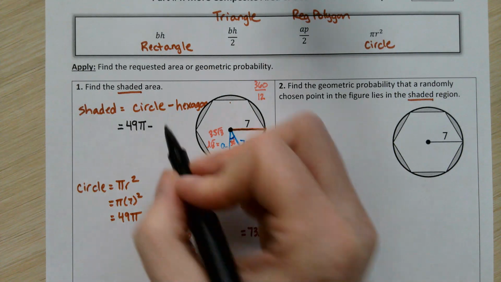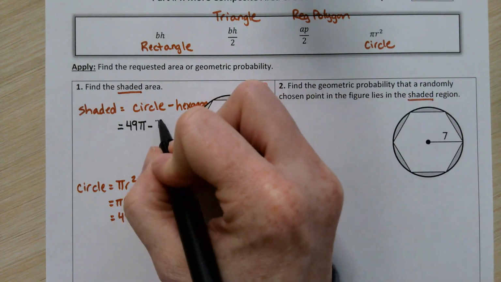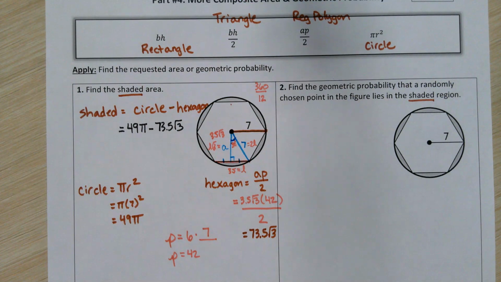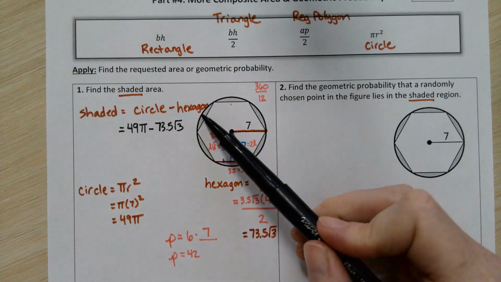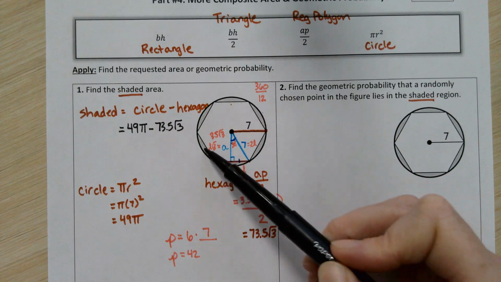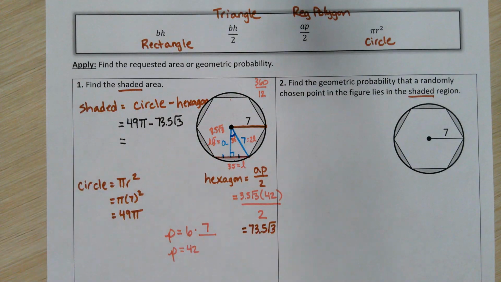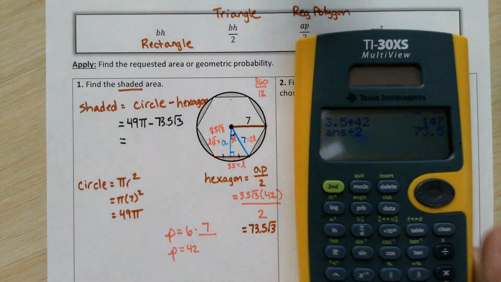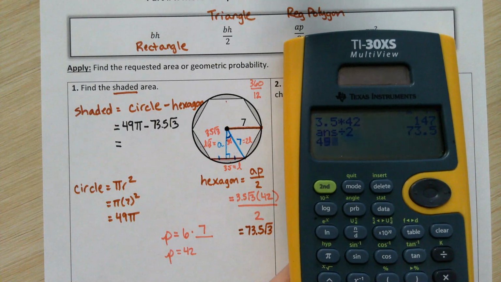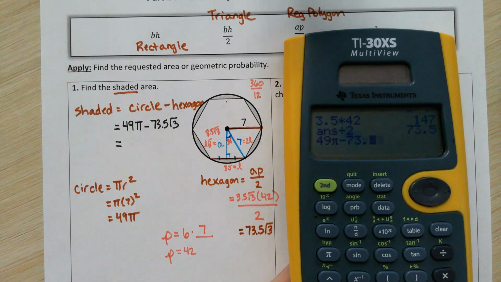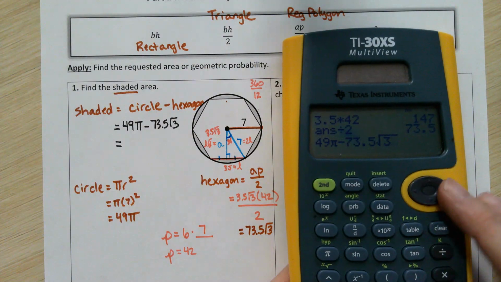So up here at the top, 73.5 root 3 is going to be what we subtract away to leave behind those little shaded parts of that diagram. On our calculator, we should be able to do that all at once. So we've got 49 pi minus 73.5 root 3.